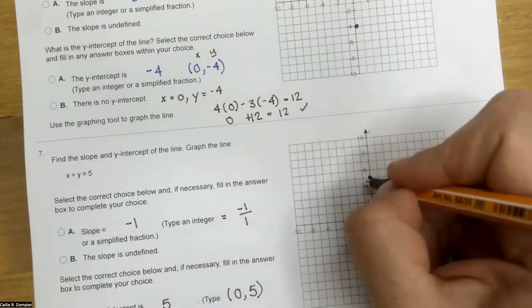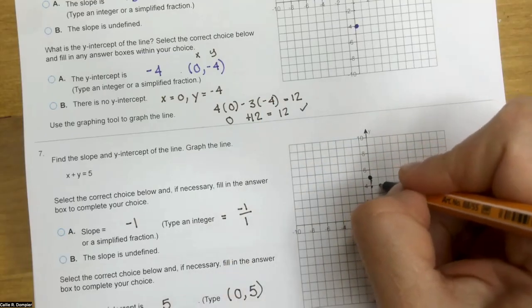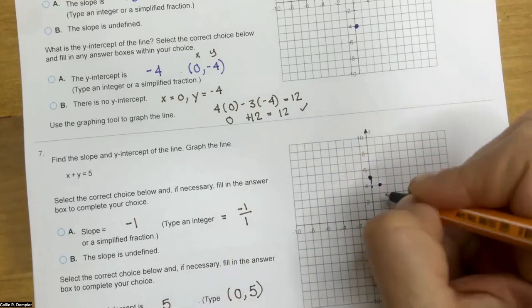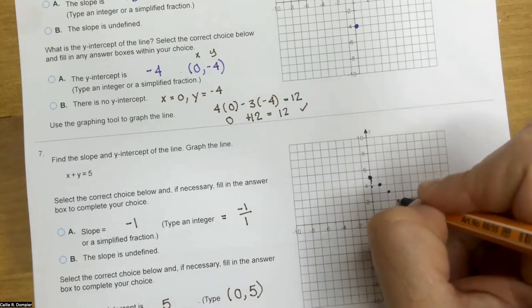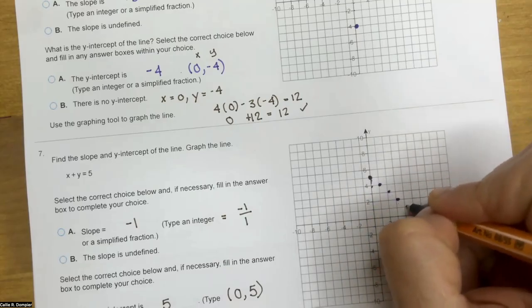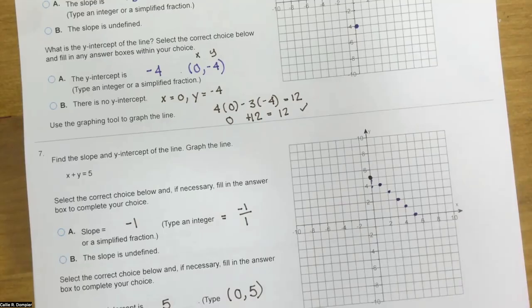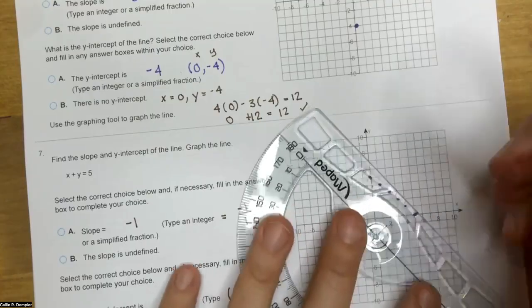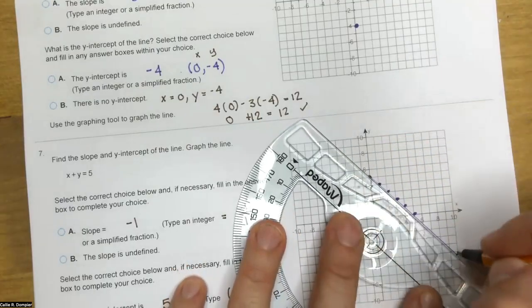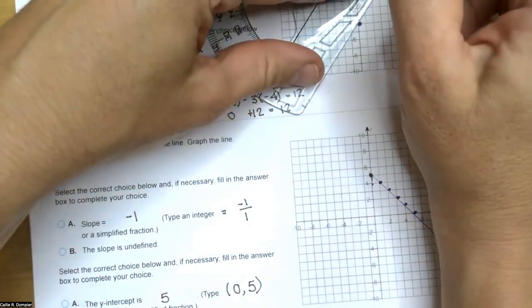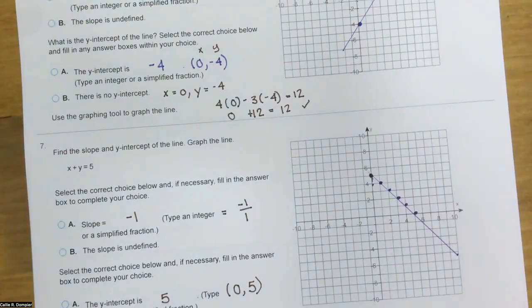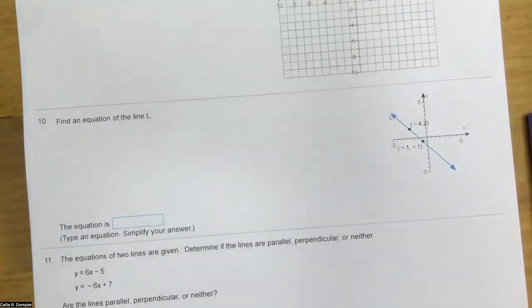So down 1 on y, positive or right on x. And you can go as long as you want. But pick one of those points. That'll be your graph of the equation. Good? Okay.